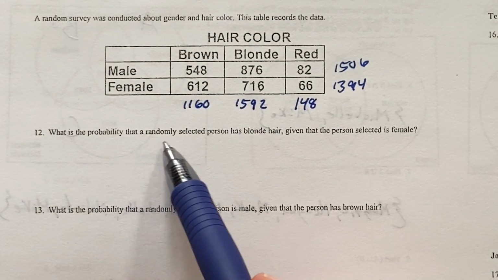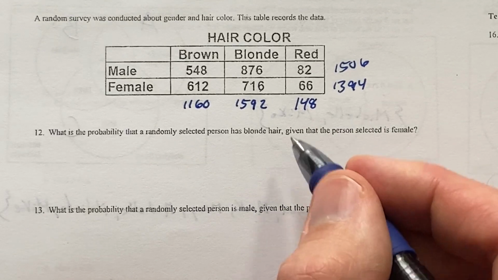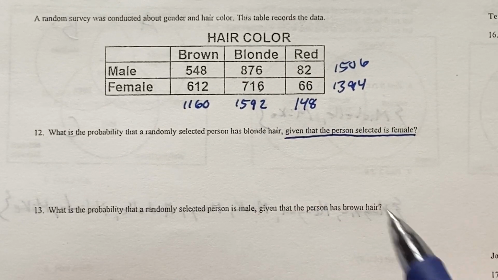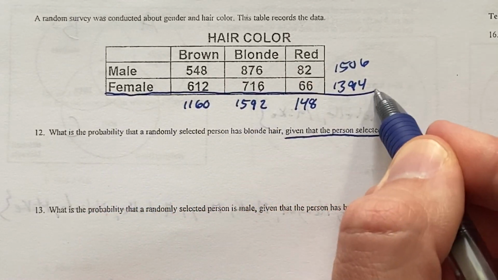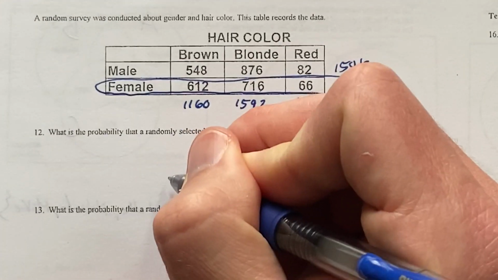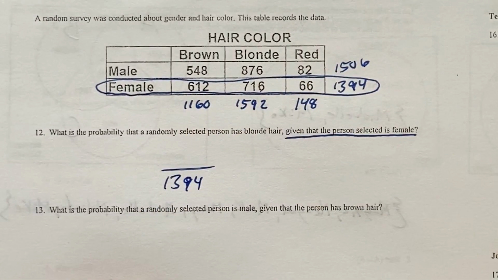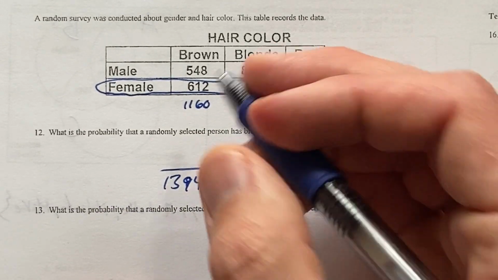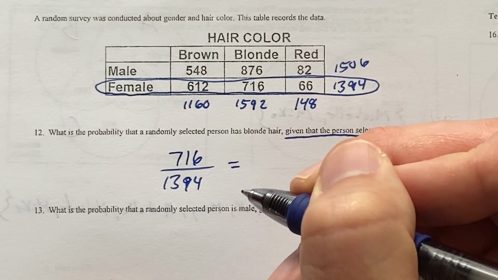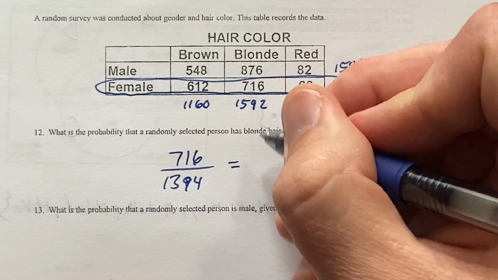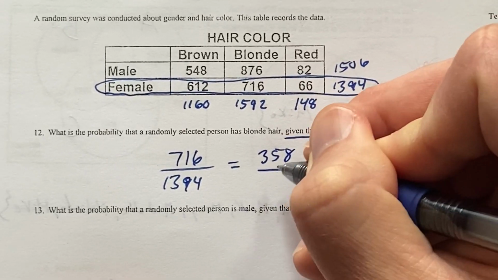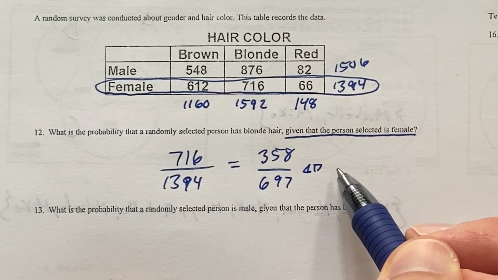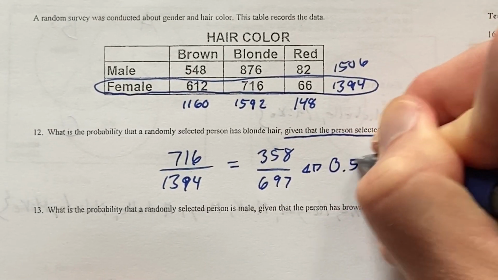What is the probability that a randomly selected person has blonde hair given that the person selected is female? I'm not looking at everybody. All I'm looking at are the females right here. So my denominator will be 1394. What's the probability the randomly selected person has blonde hair since they're a female? So 716 out of 1394. You could punch out your calculator, and if you got a good one, it will reduce it to 358 over 697 and punch the magic arrows, or you could go from this over here. If you don't have a fancy calculator, that would be 0.51.